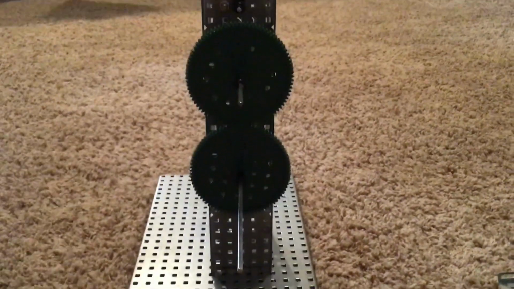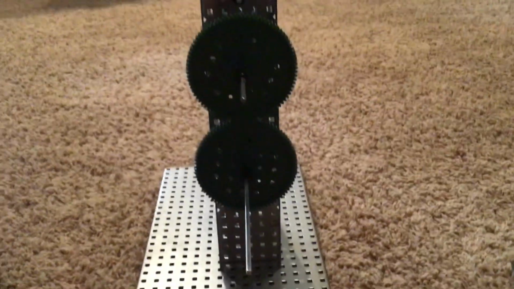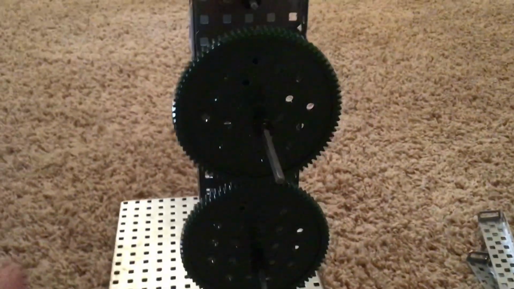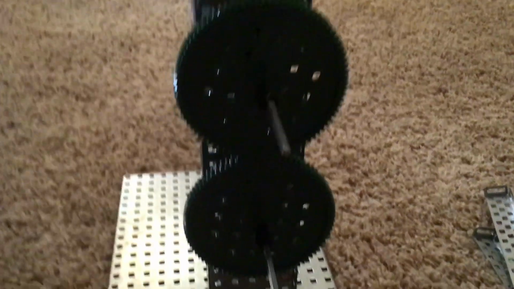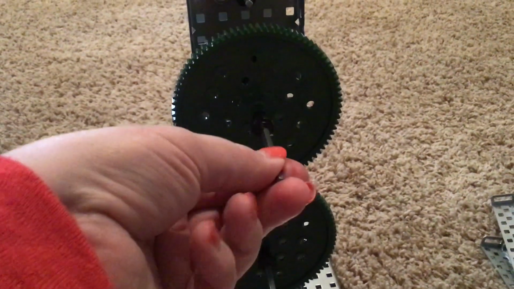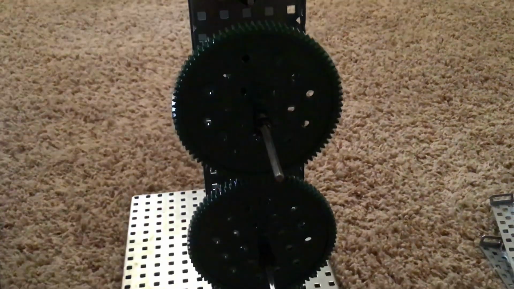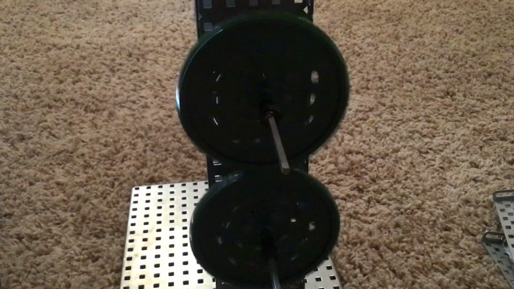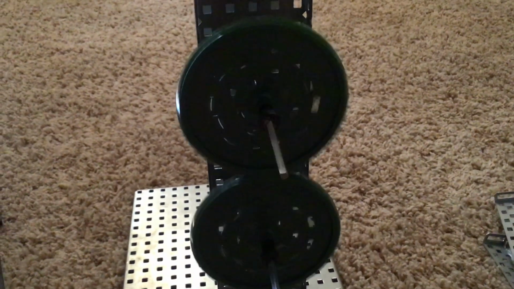So let's take a look at the system first. So here is our simple gear train A. We can see that we have the same size gear on the top that we have on the bottom. So when this system turns, I could use this as my input, or I could use this as my input, but it's still going to go the same speed on the top and the bottom gear.